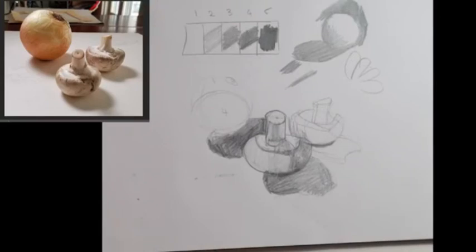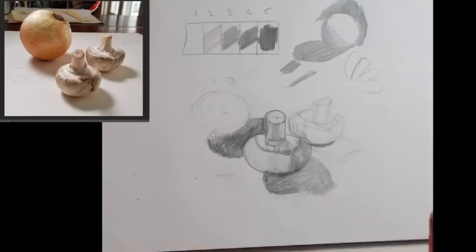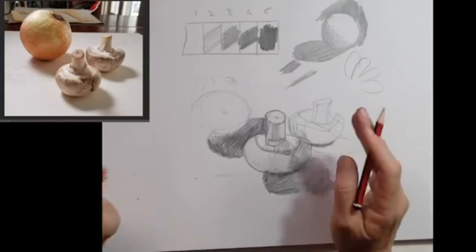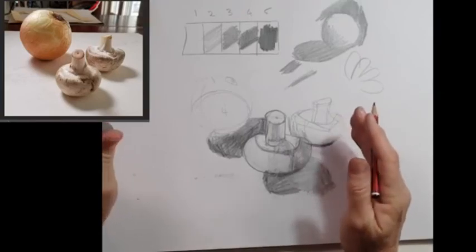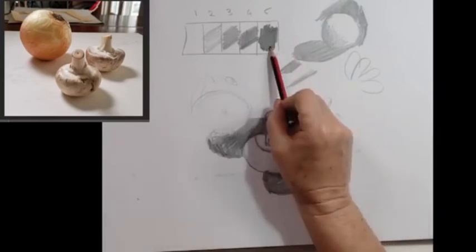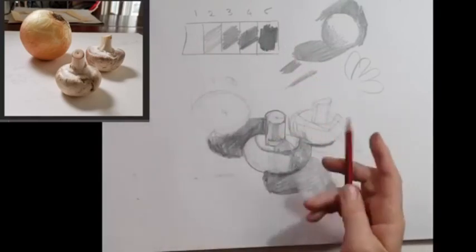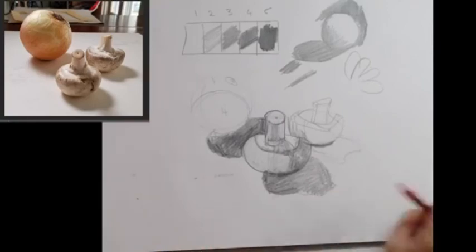Okay, I think that is all I needed to say about how to make your work look more three-dimensional. It's about the shading. How do we find the shading? You half close your eyes and you try to decide on where's your darkest dark, where's your lightest light, which is the paper.